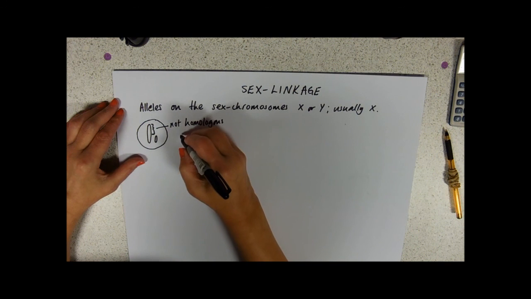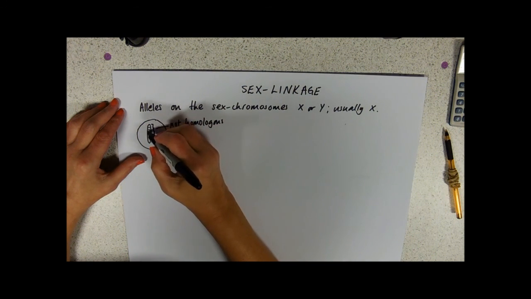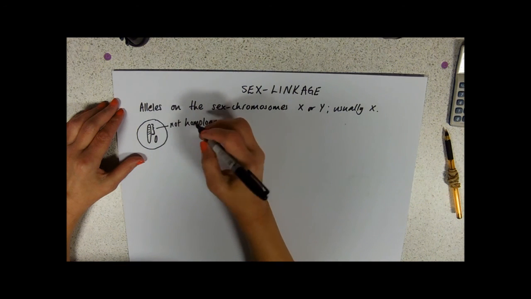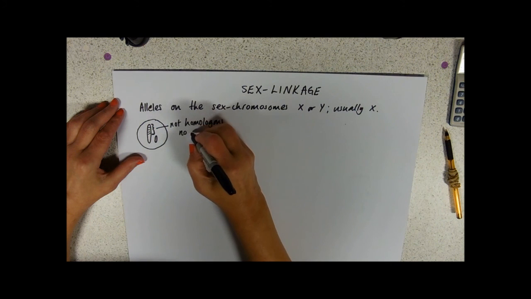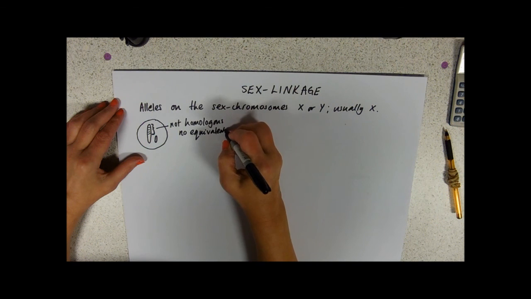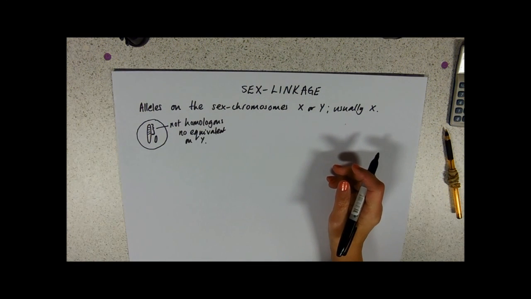And that means that if genes are present up here, there isn't an equivalent on the Y chromosome. So, what does that mean?